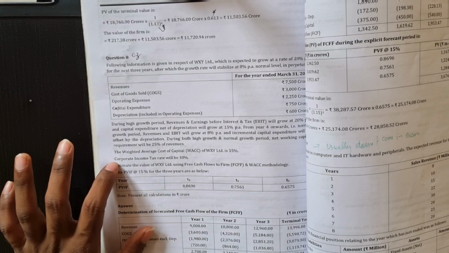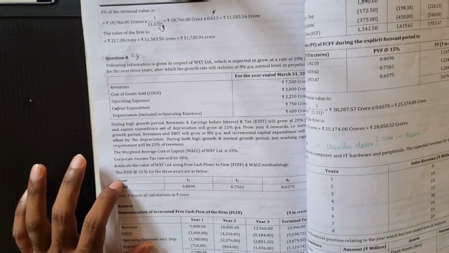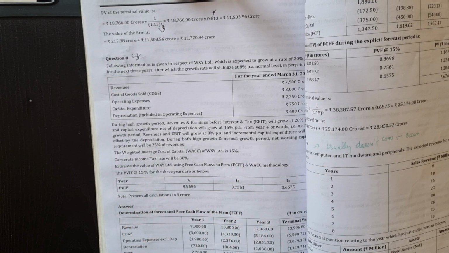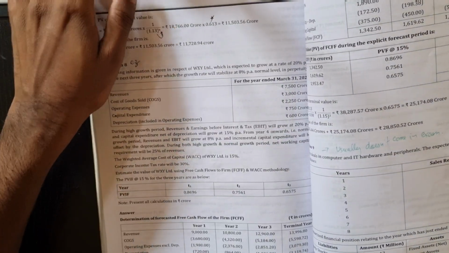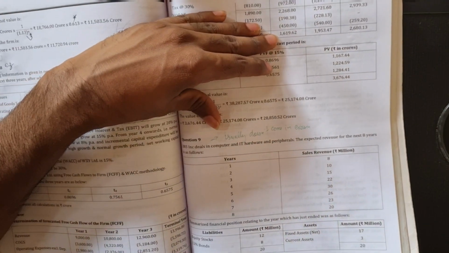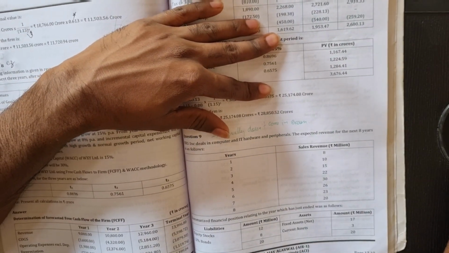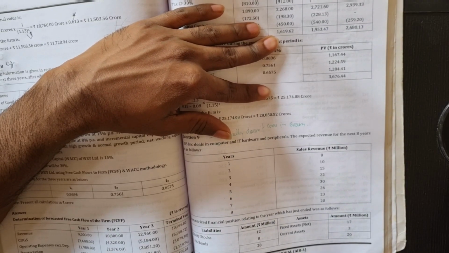Corporate tax is given 30%. Estimate value of WXY using free cash flow to firm method and WSS method. It is very much easy. You can do it yourself. Next we have is question number 9. Question number 9 is very lengthy. It is easy but it is lengthy.